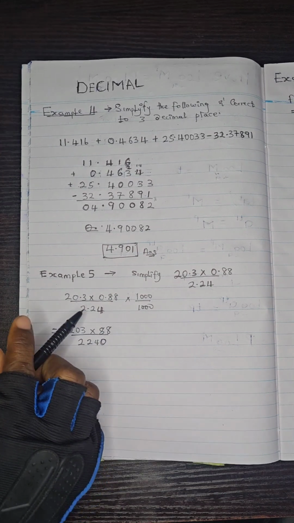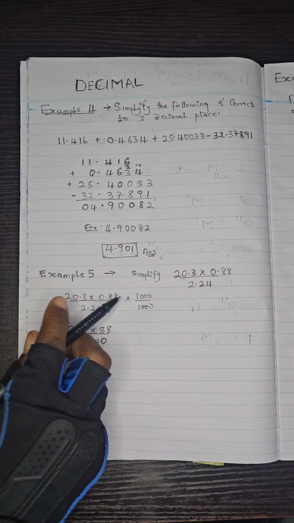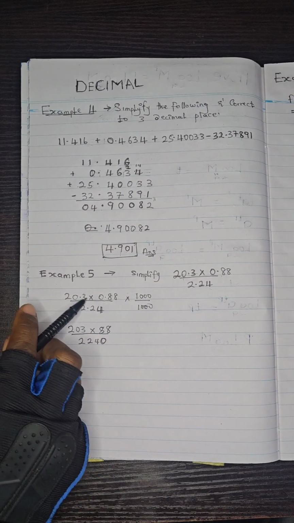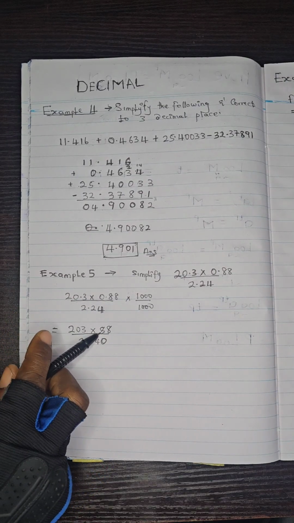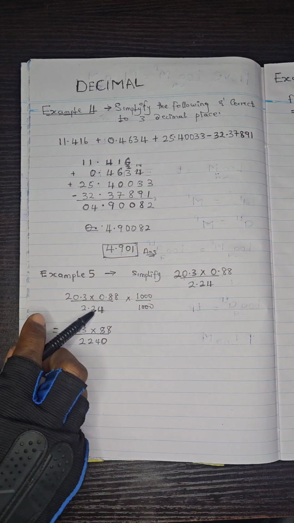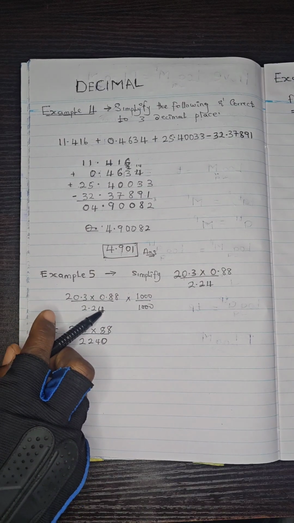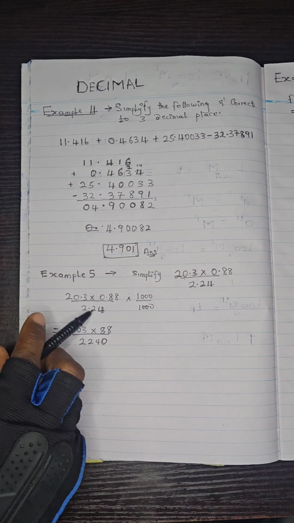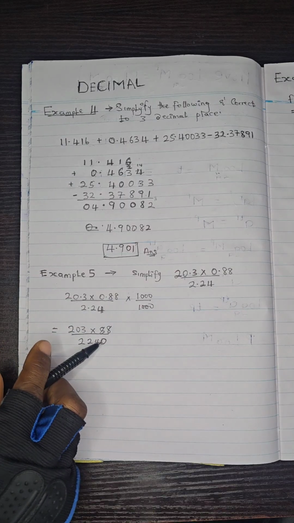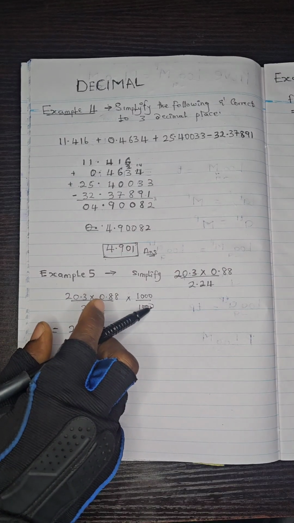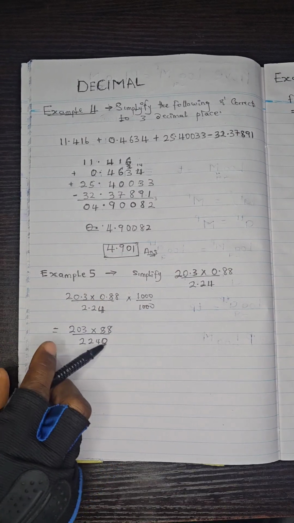Look at it this way. When I multiply the numerator by 1000, we have this 1, 2, 3. Definitely both will go. But for the numerator side, you have only 1, 2. So after you move the 2 decimal places, because you still have an extra 1000 multiplying, that's why I added this 0.